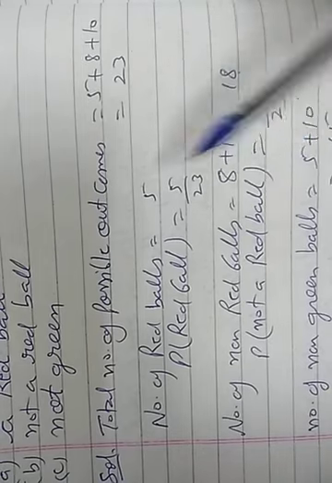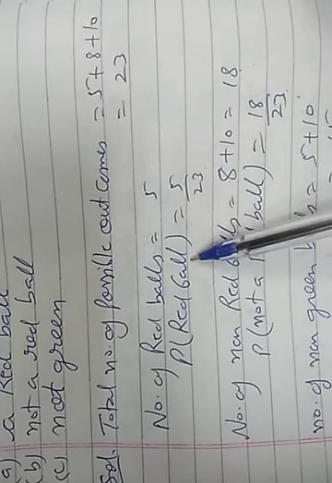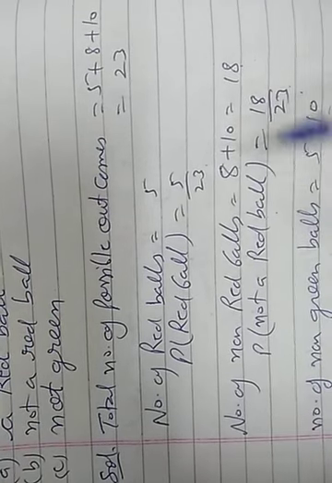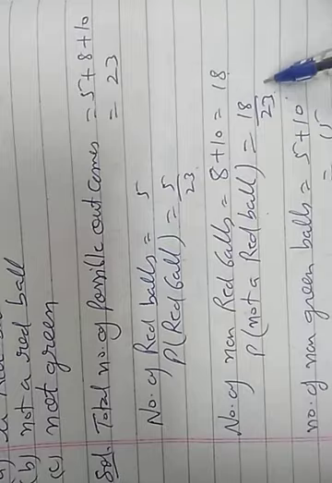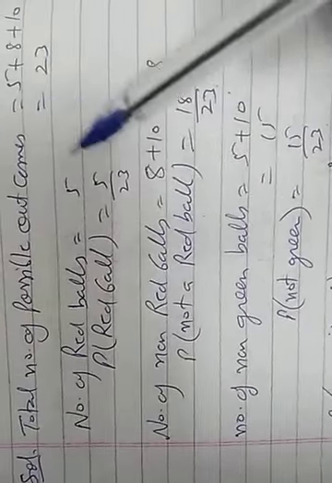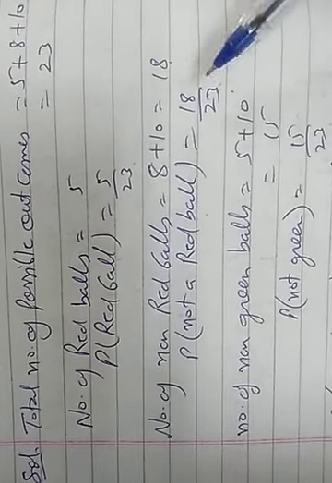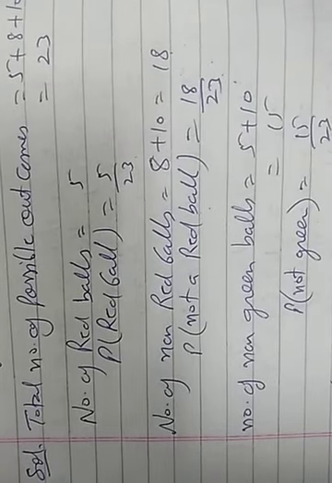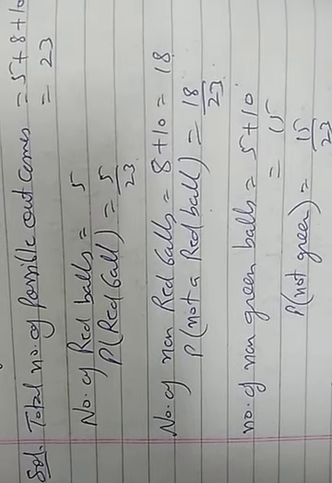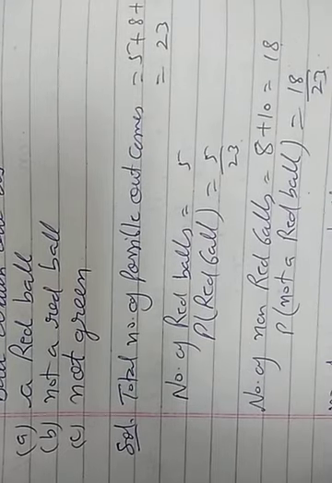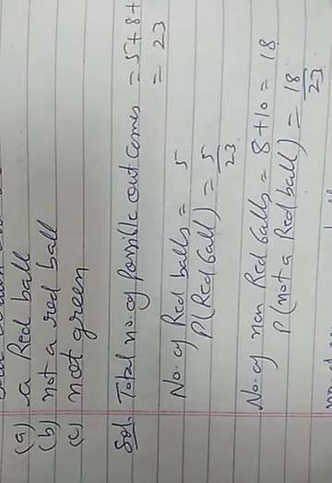Now observe here. Getting a red ball is an event and not getting a red ball is another event. So if you add these two probabilities, the probability of red and the probability of not red, that is 5 by 23 plus 18 by 23, you will get 23 by 23, that is 1. That means the probability of getting a red ball plus the probability of not getting a red ball will be equal to 1.